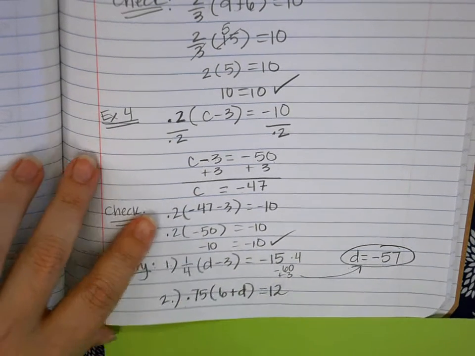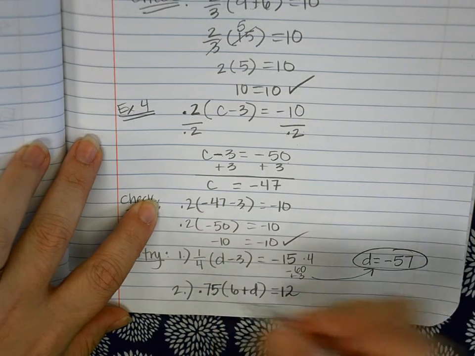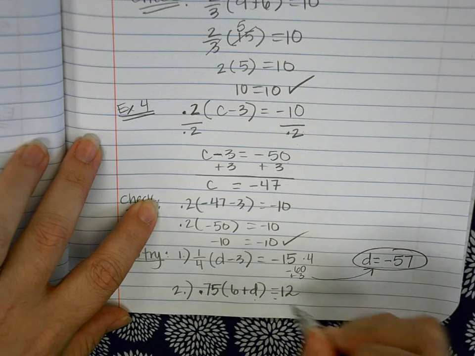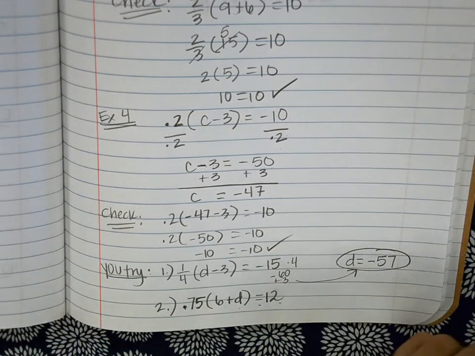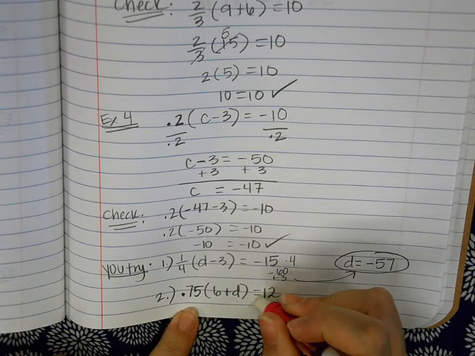This is 0.75 times 6 plus d in parentheses equals 12.